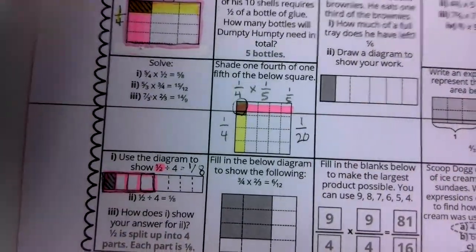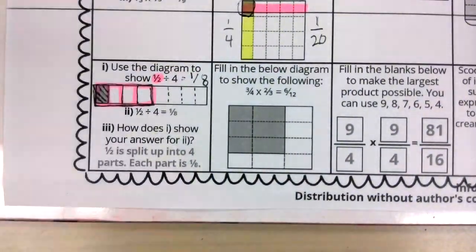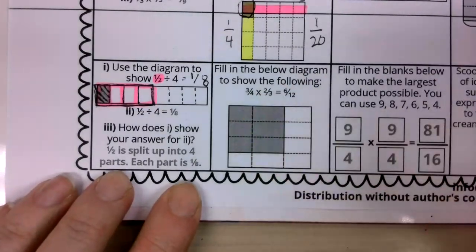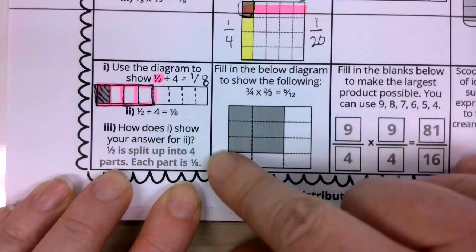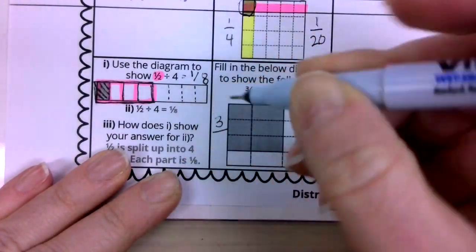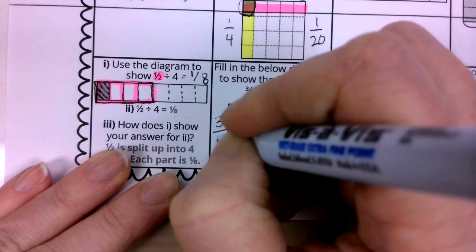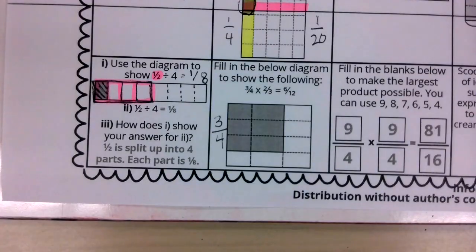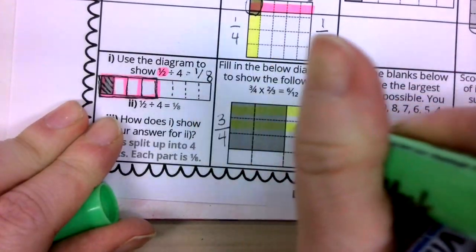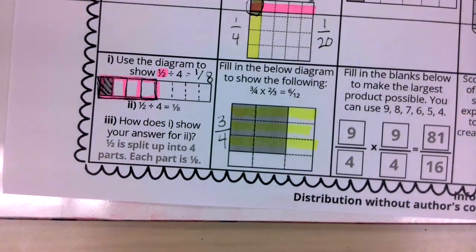Now, down below we have one more where we're thinking of this diagram. Fill in the diagram below to show the following. 3/4. Well, I have shown that with my rows because I see 3 of my rows have highlighting out of 4. If I highlight those rows, I have 1, 2, 3. 3 out of 4 rows have highlighting.